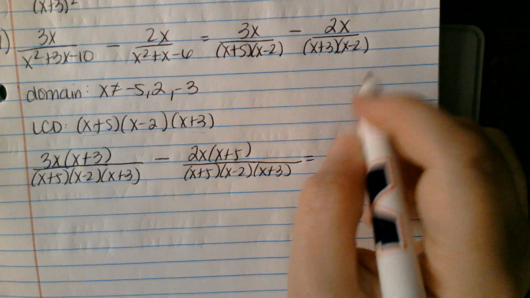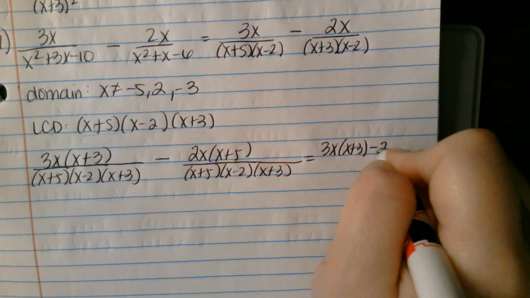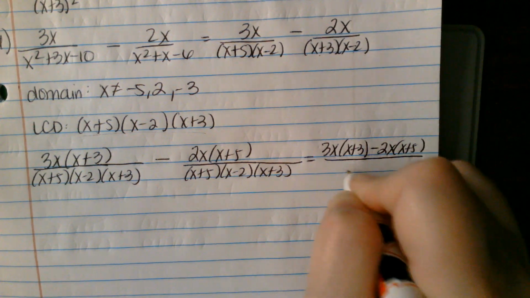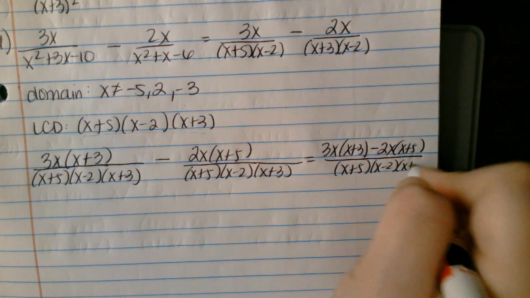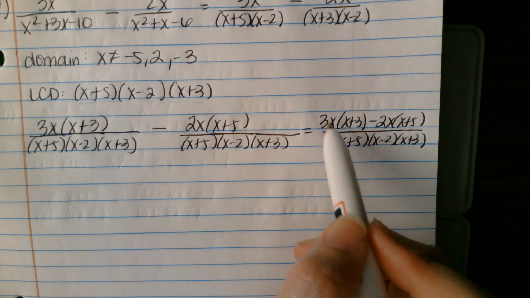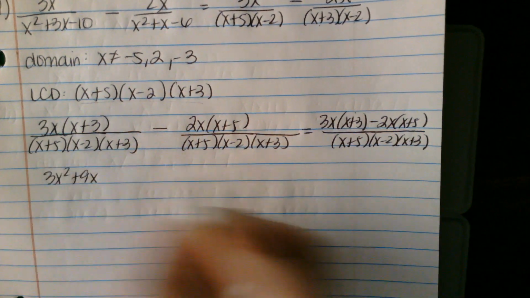And now I can subtract across. So I have 3x times x plus 3 minus 2x times x plus 5 all over x plus 5, x minus 2, and x plus 3. Okay, so simplifying the top, distribute the 3x. So I have 3x squared plus 9x.